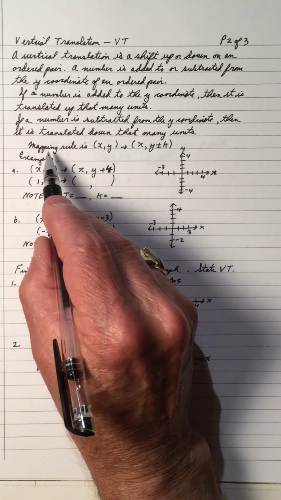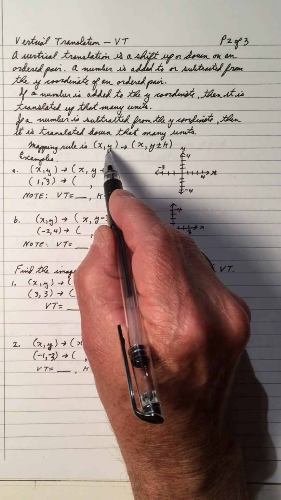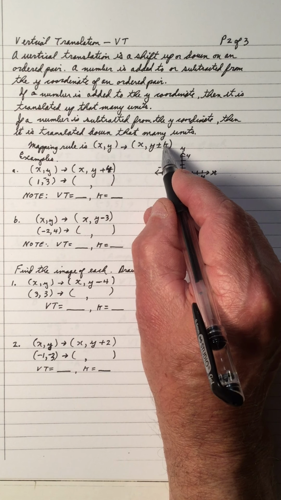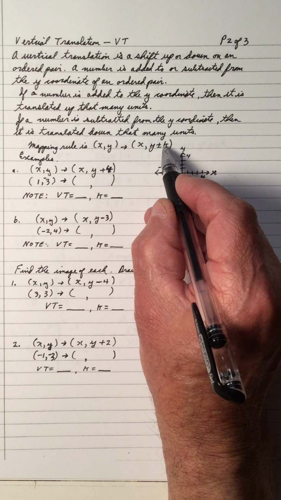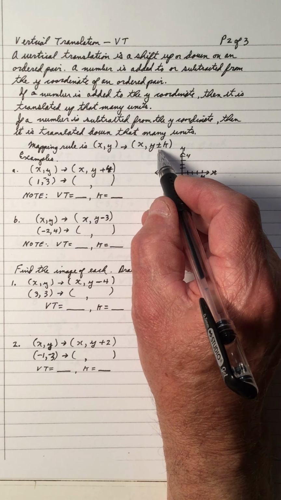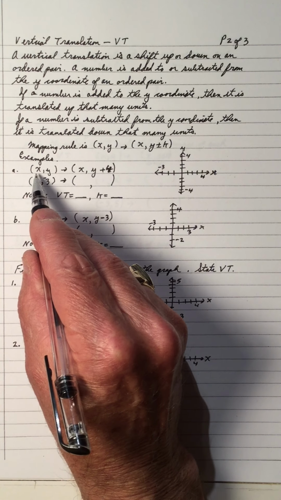Let's look at the mapping rule. The mapping rule for vertical translation is (x, y) maps to (x, y plus or minus k). So notice it's plus or minus on the y. A plus moves it up, a minus moves it down. Let's check out some examples.